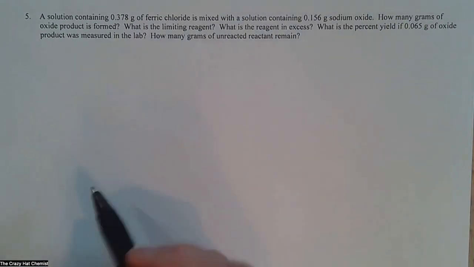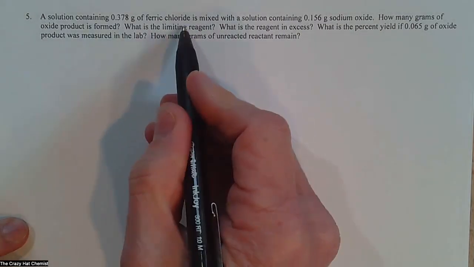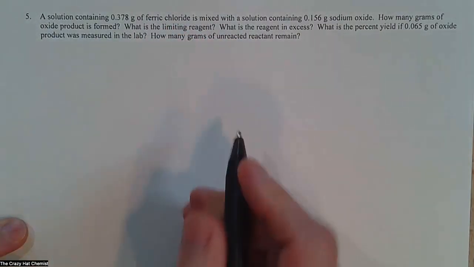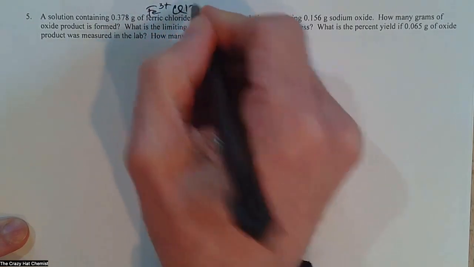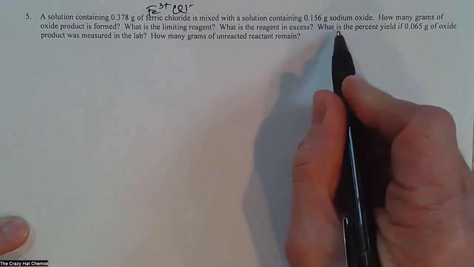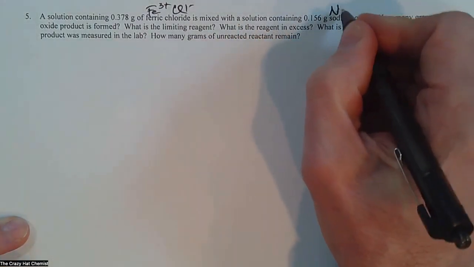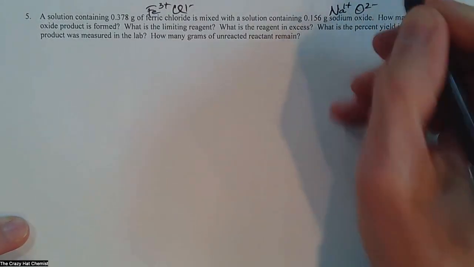Okay, here we go. Next problem here. It says a solution containing ferric chloride. Ferric is Fe3 plus, chloride is Cl1 minus, is mixed with a solution containing sodium oxide. Sodium is 1 plus because it's a group 1. Oxide is a 2 minus.